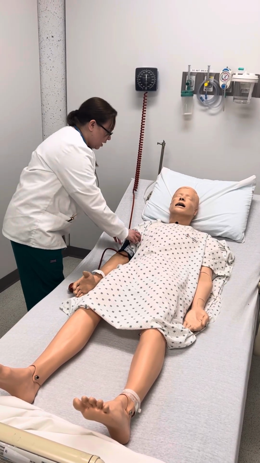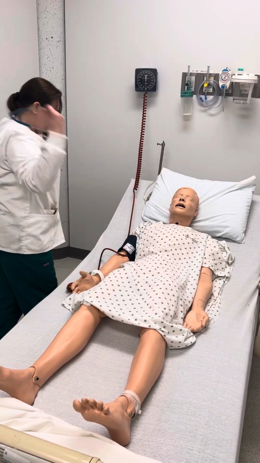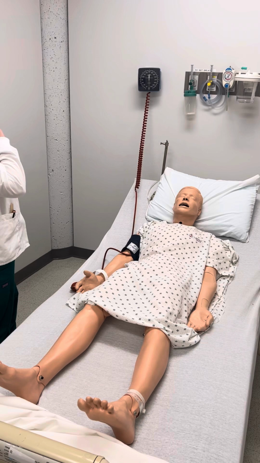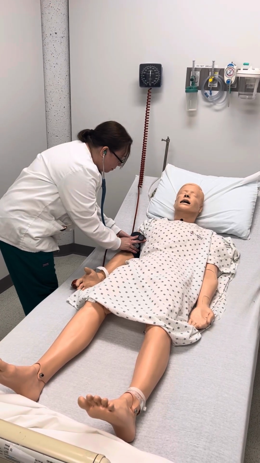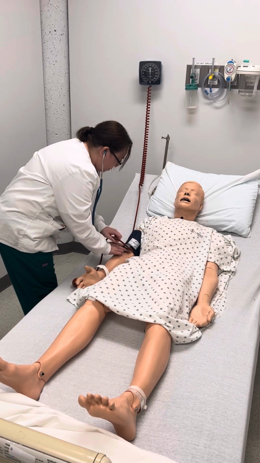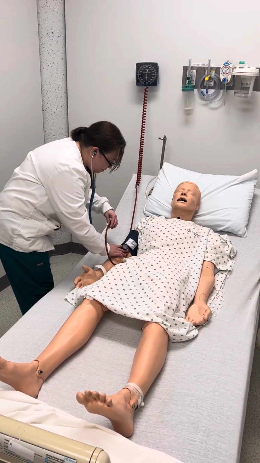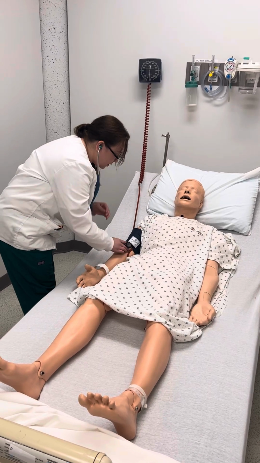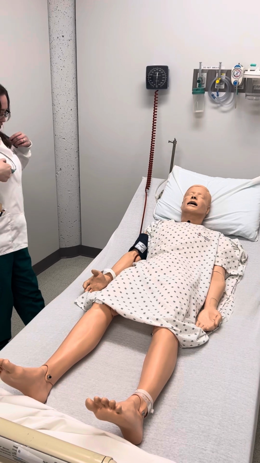Next, I'm going to assess the patient's blood pressure. And I am going to place the blood pressure cuff on the upper arm. I'm going to locate the brachial artery, place my stethoscope on the brachial artery. I'm going to pump up the cuff, and I'm going to measure for a systolic and diastolic reading. The patient's blood pressure is 120/80, which is normal.